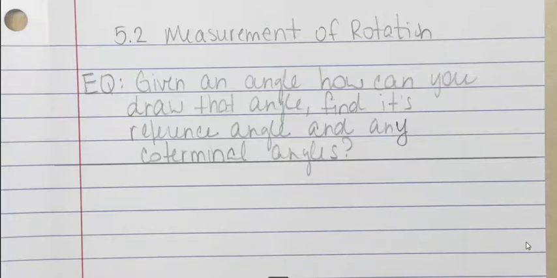5.2, measurement of rotation. Your essential question: given an angle, how can you draw that angle, find its reference angle, and any coterminal angles? So let me start with the fact that we need to know what the standard position of an angle looks like.